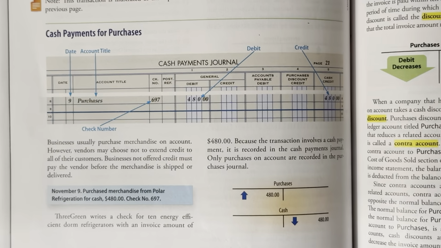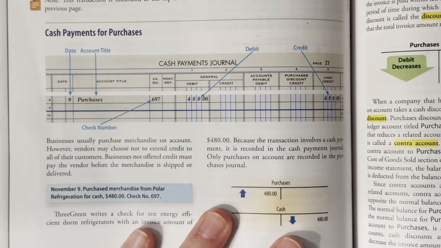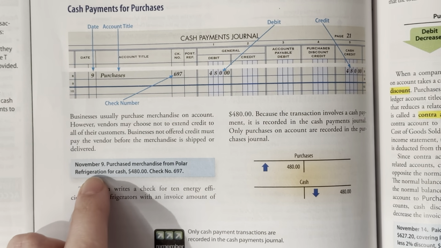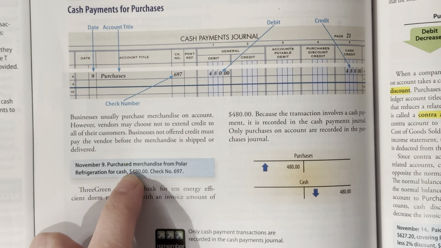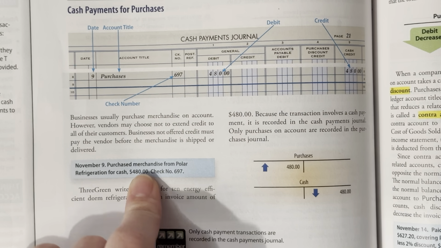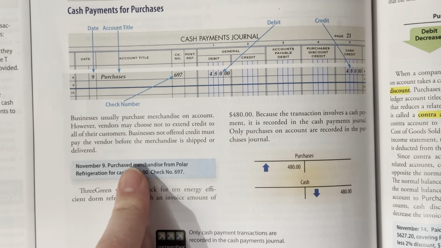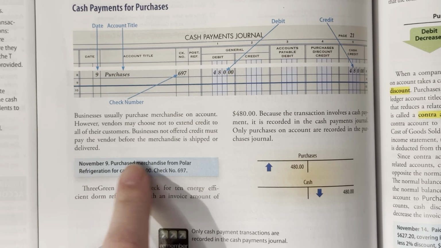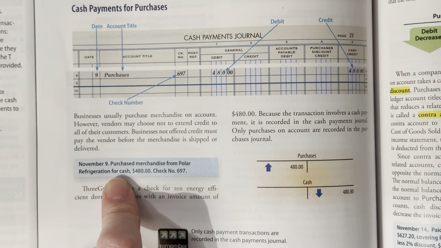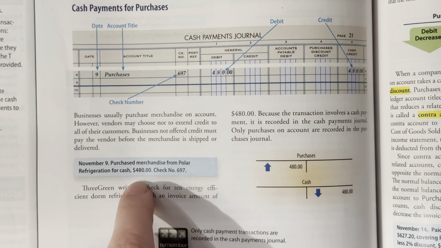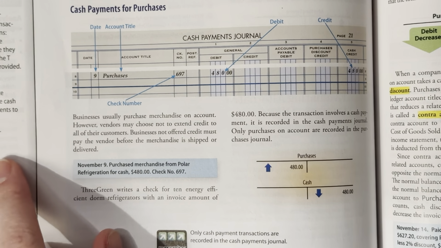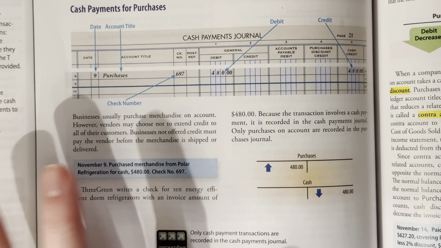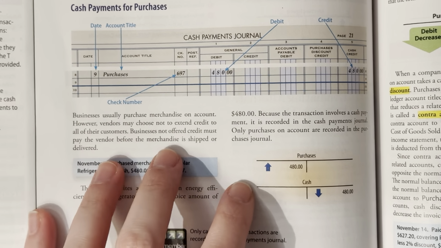Next one says cash payments for purchases. So the journal entry says purchased merchandise from Polar Refrigeration for cash, $480. So this might confuse you because here we see the word purchase and you're like, well, we have a purchases journal. But did we purchase it on account or did we purchase it with cash? Cash. So the purchases journal is only if we buy something on account. Here we just decided, hey, let's just pay cash for this.